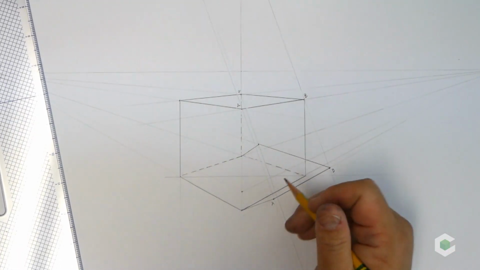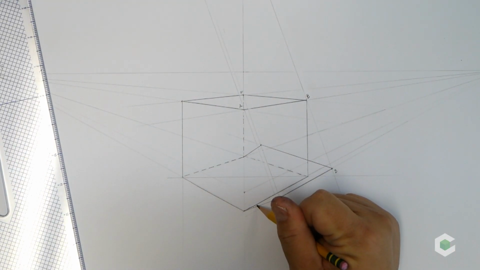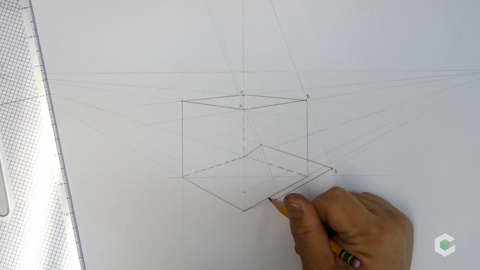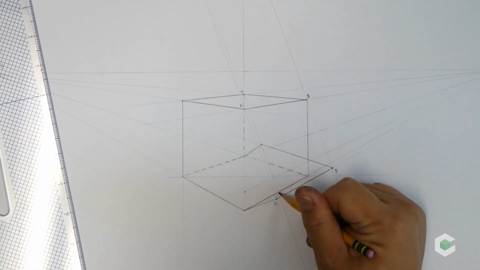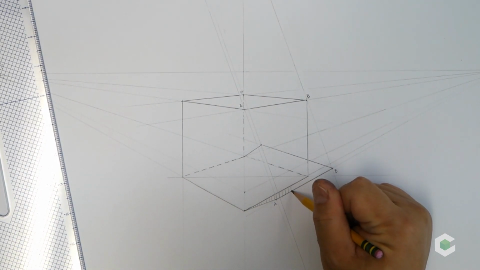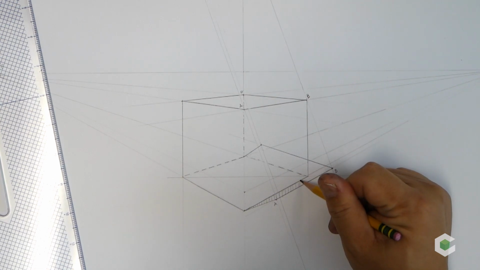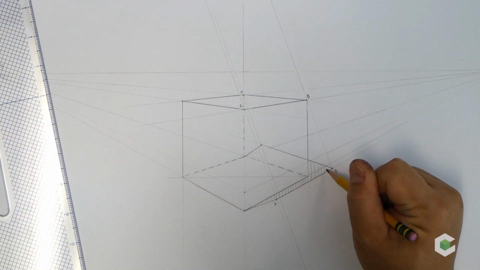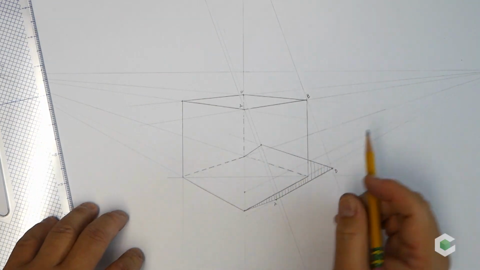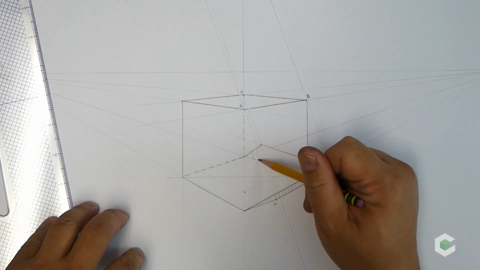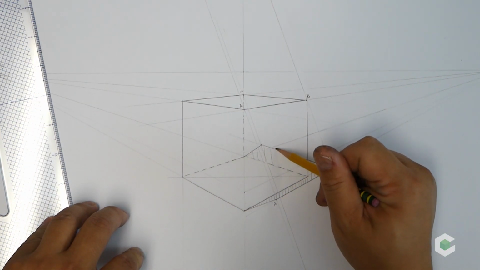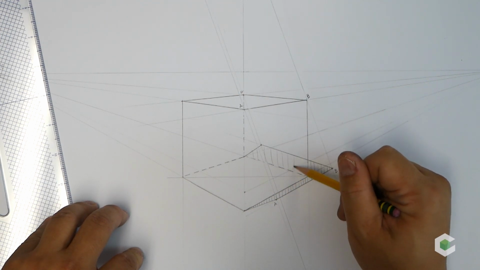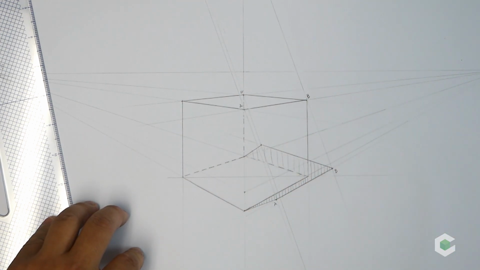Now, the parts that are visible, I'm going to hatch for you. Hatch means I'm going to be drawing these vertical lines that just establish that this is the part that's going to be shown. The parts in the back here are technically there, but they are hidden behind the cube. So I'm just indicating that they're there, but they're hidden.